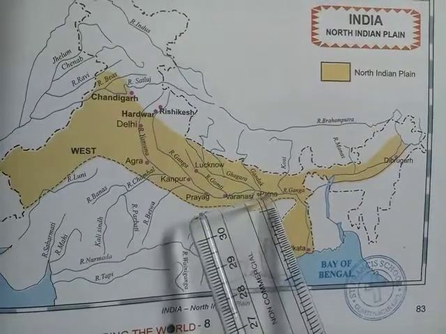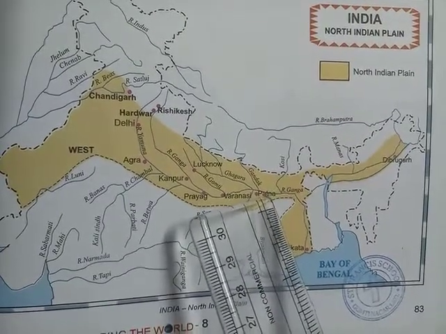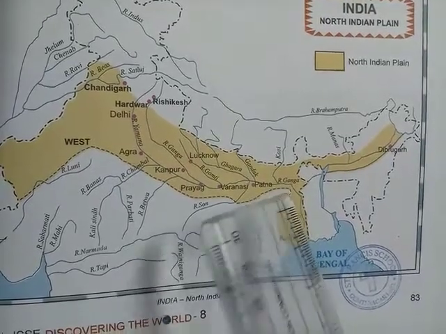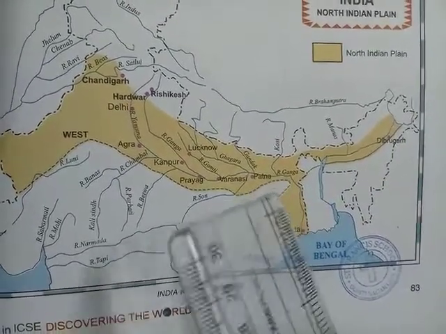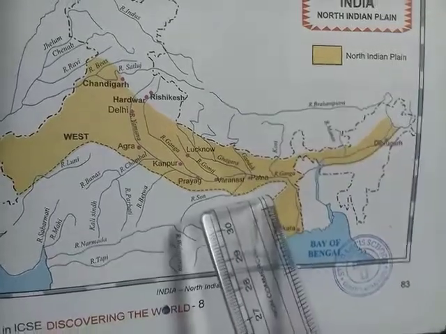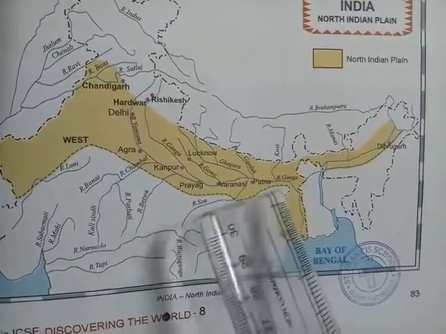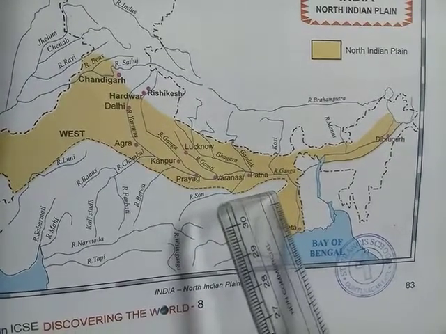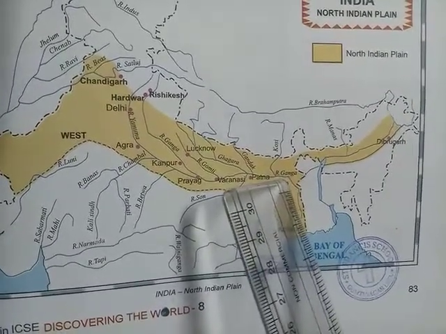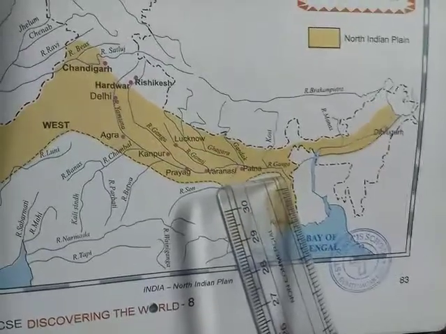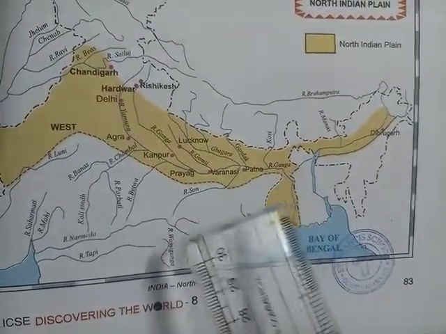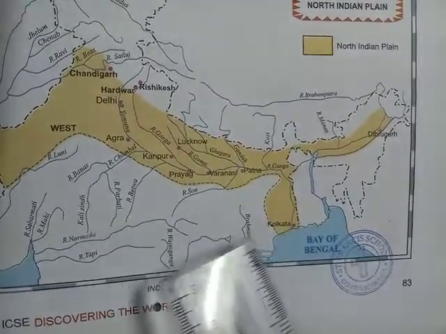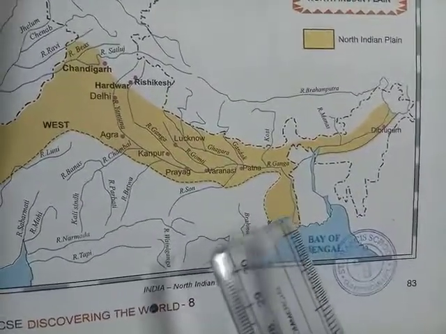Sundarban is part of the world's largest delta formed by the two mighty rivers, but one more river also joins this delta, that is Meghna. It is not written in the book, but it is actually formed by the rivers Ganga, Brahmaputra, and Meghna, right? It is situated on the lower end of the Gangetic plain in West Bengal.